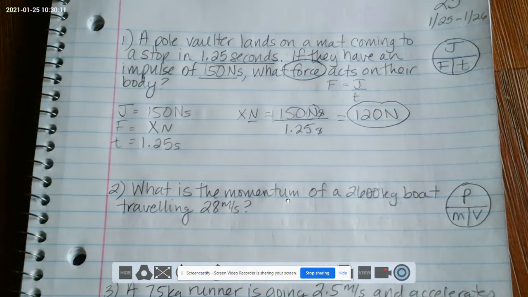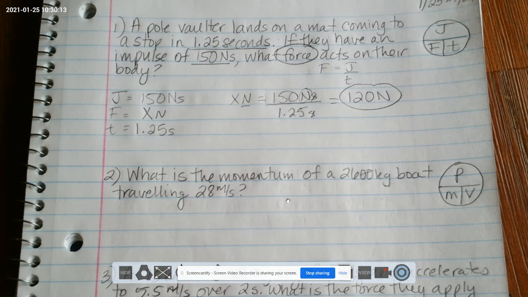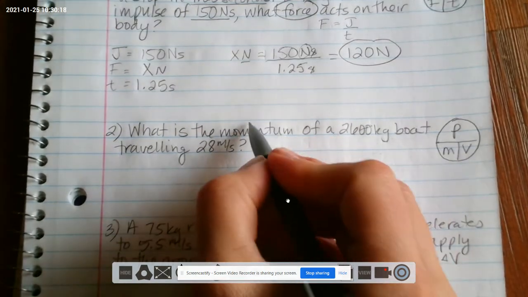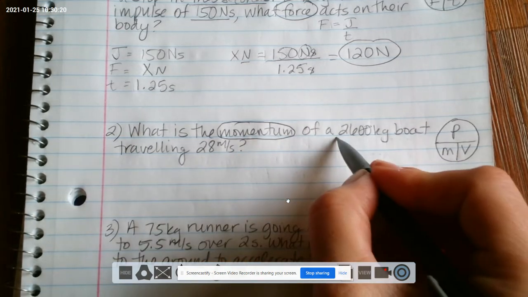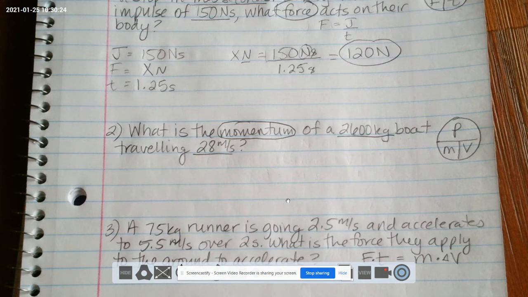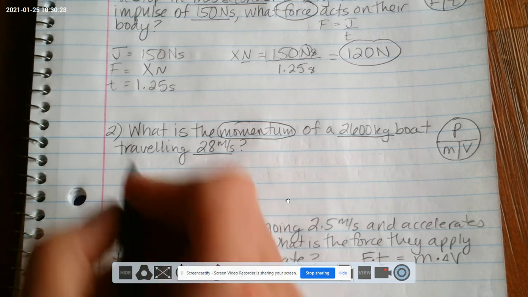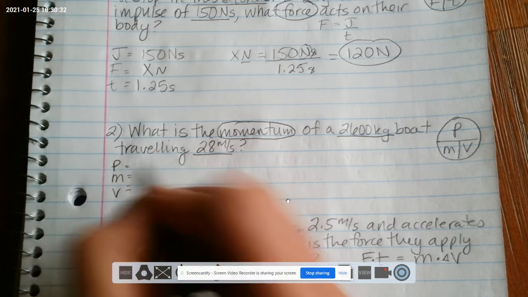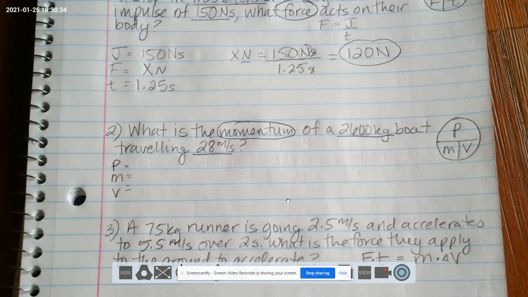Okay. So, second one, what is the momentum? So now we're doing momentum of a 2,600 kilogram boat traveling 28 meters per second. So momentum is the mass and velocity equation. So P, M, and V are our variables we'll need. Let's figure out our equation.